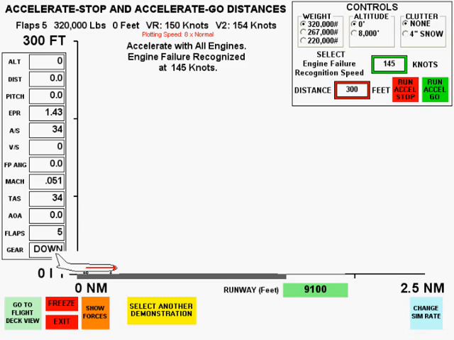Let's now repeat our takeoffs at 320,000 pounds and 0 feet altitude. Remember that the 9,100-foot runway met legal takeoff requirements.